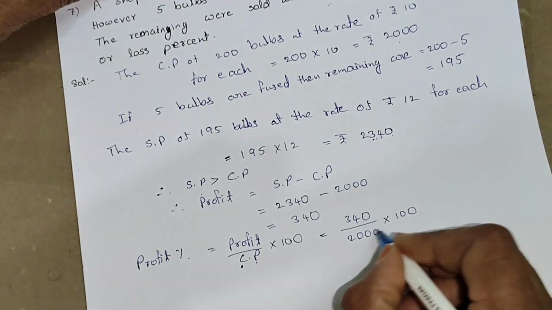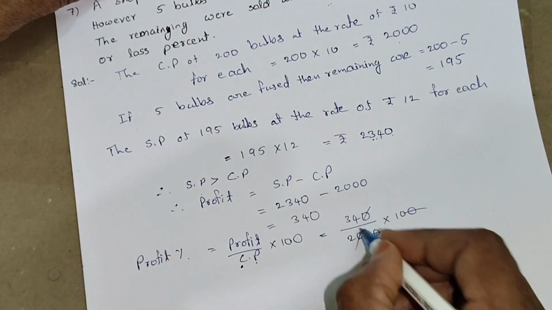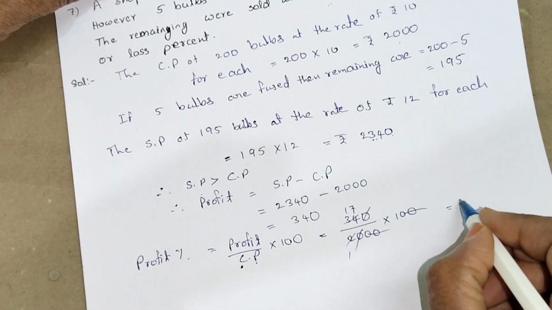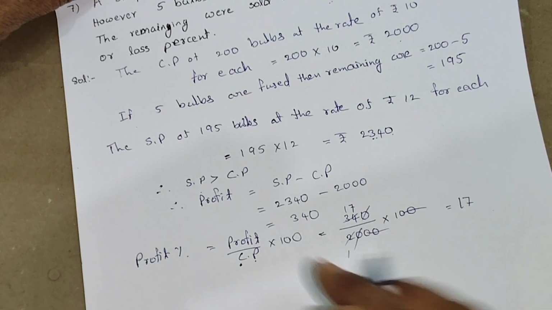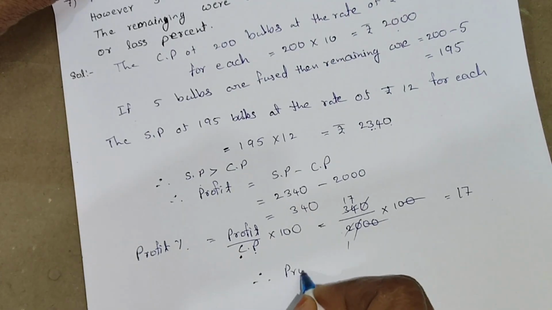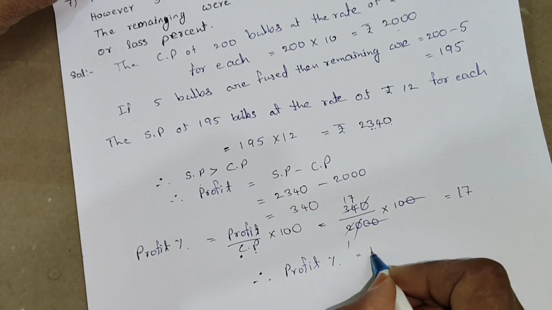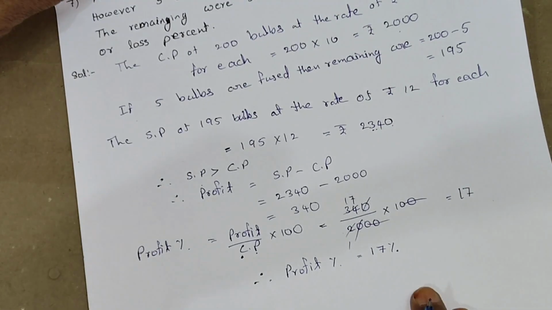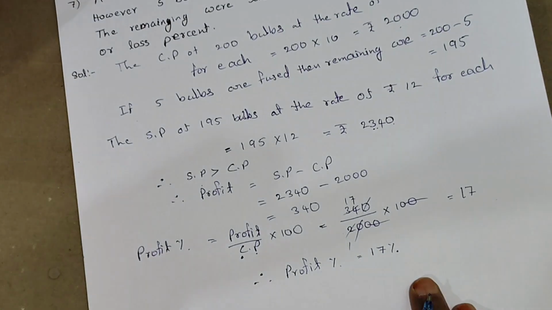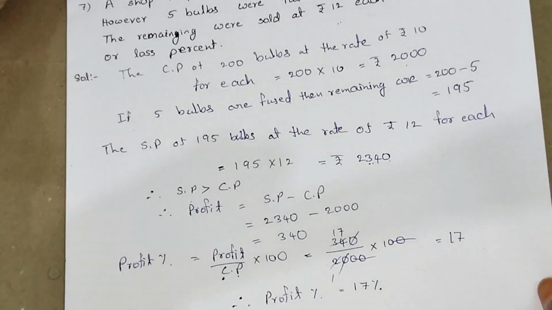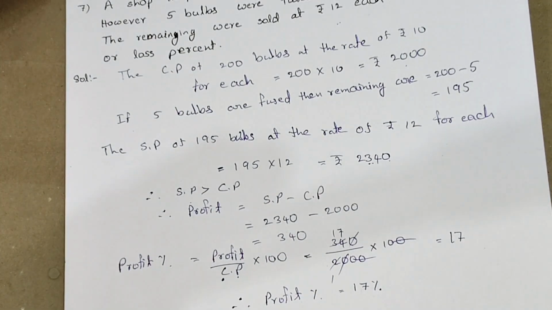into 100. Now these two zeros get cancelled. This one cancels. 2 ones are 2, 17 twos are 34. So that equals 17. Therefore the profit percentage is 17 percent. So finally, the profit is 17 percent. The 7th one's answer is complete.